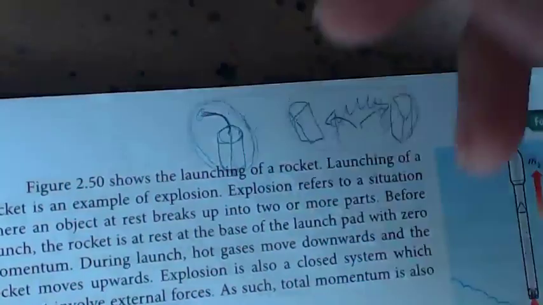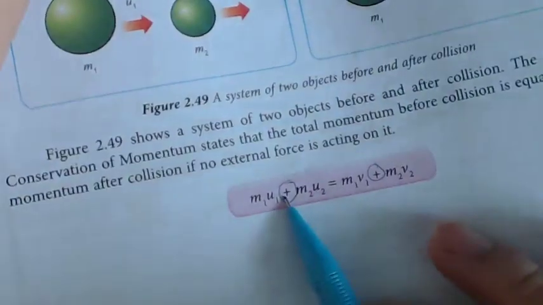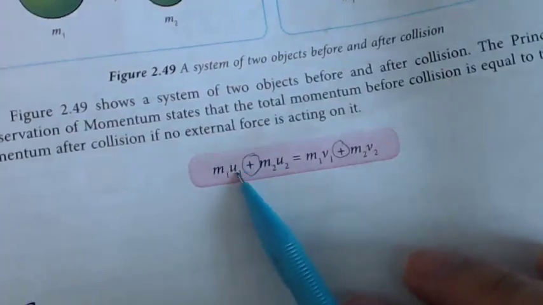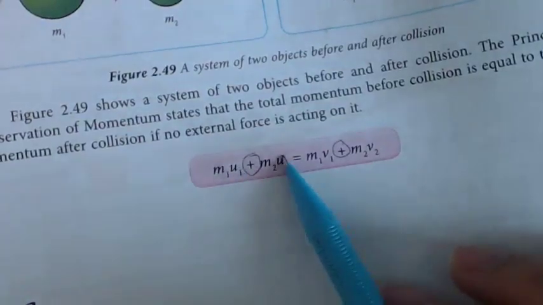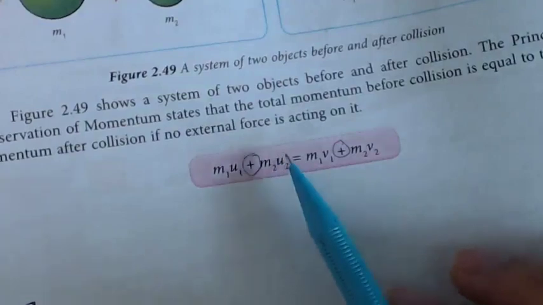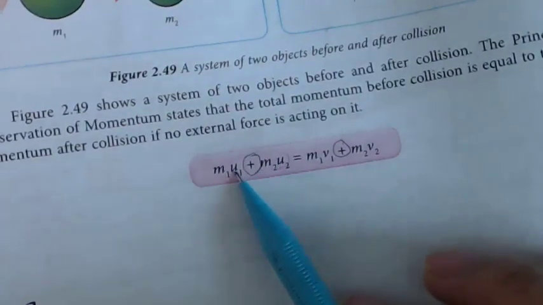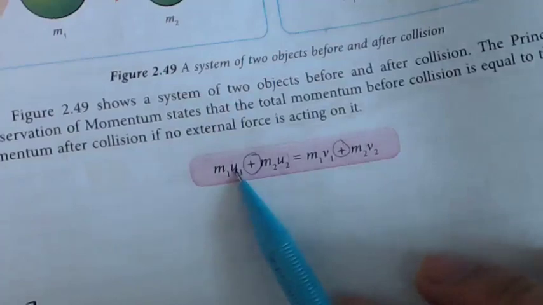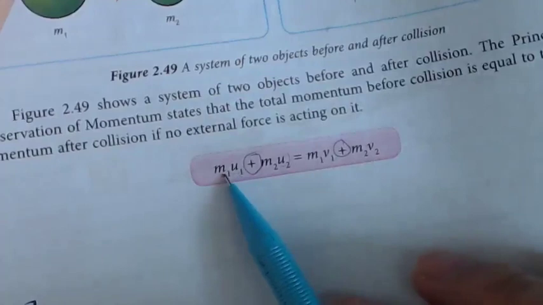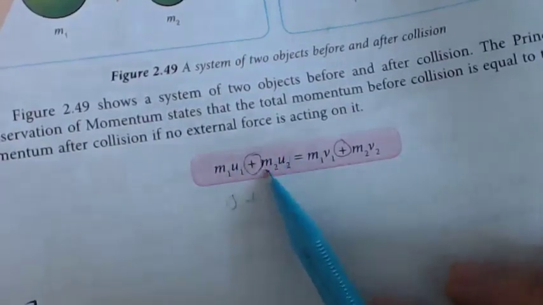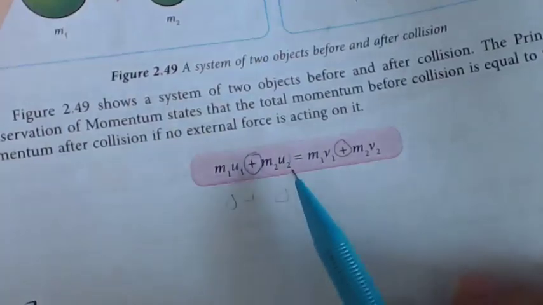Coming back to this formula, this u here and this u here are zero because they didn't move. From mathematics, you understand that whatever multiplied by zero is equal to zero. This is also zero, plus this is also zero. 0 plus 0 is 0.